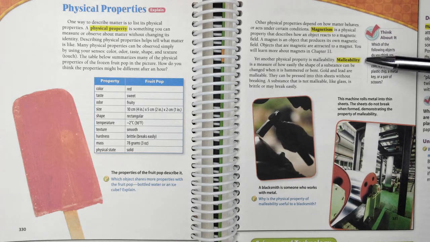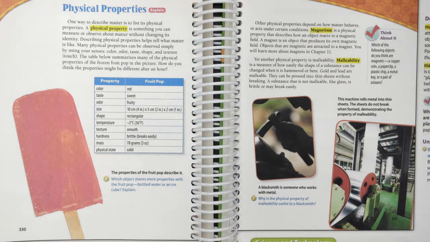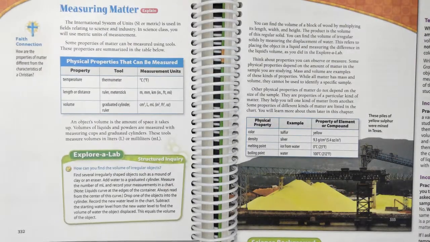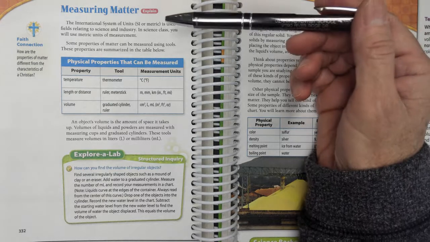Yet another physical property is malleability. Malleability is a measure of how easily the shape of a substance can be changed when it is hammered or bent. Gold and lead are malleable. They can be pressed into thin sheets without breaking. A substance that is not malleable, like glass, is brittle or may break easily. You can look at the pictures and read the captions. I have to keep moving or this gets too long.